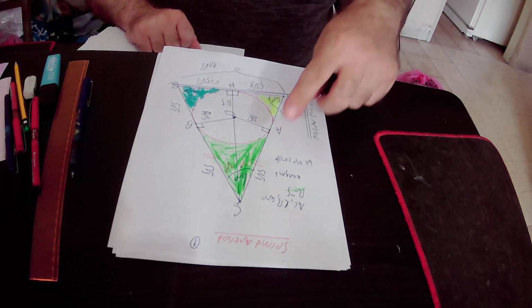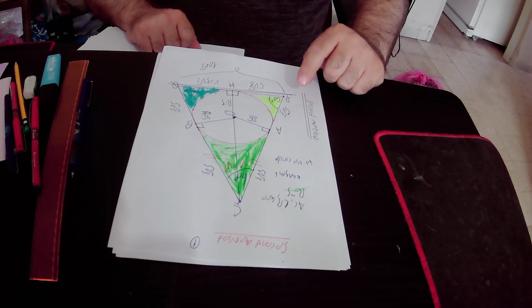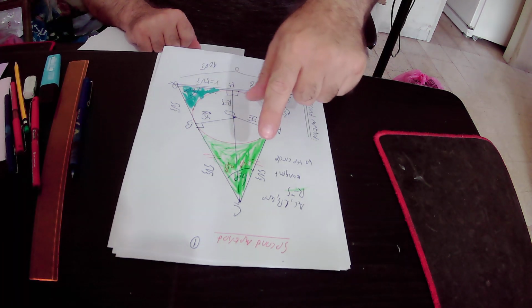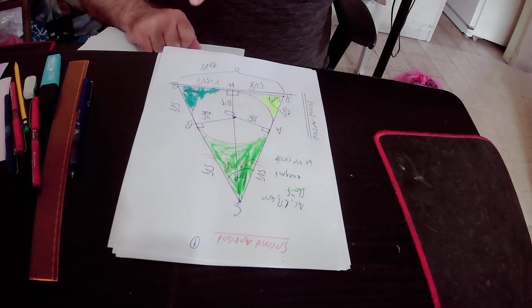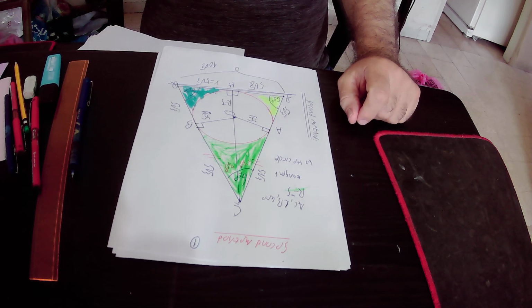Then we extended AC until it intersects with the tangent at point P, and we extended CB until it intersects with the tangent at point Q.